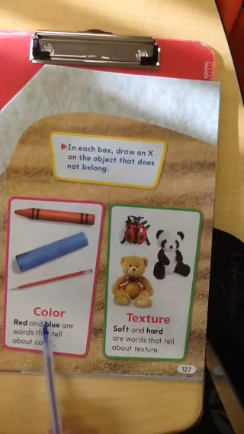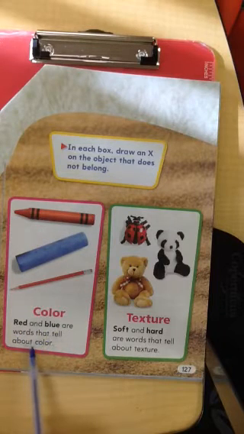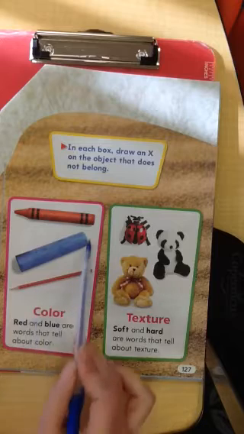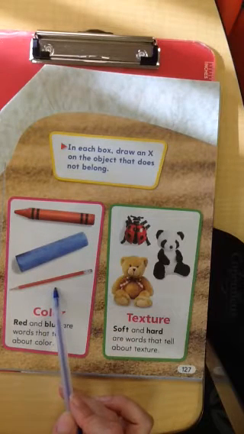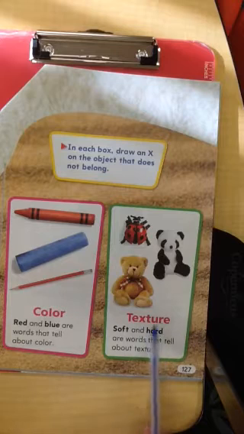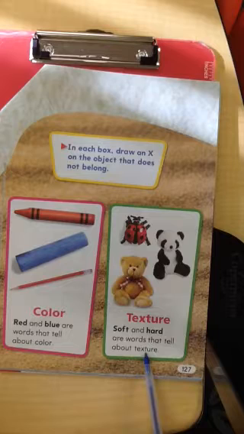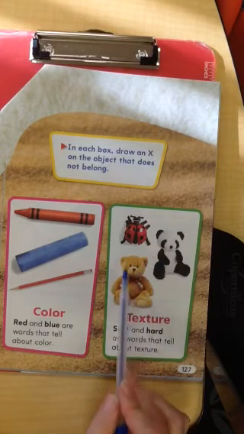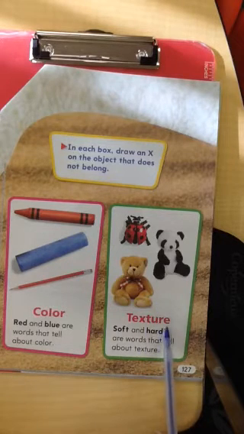And this subtitle says color. Red and blue are words that tell about color. So I want you to look and see at these three objects which one is a different color and put an X on it. Then we're going to move to texture. Soft and hard are words that tell about texture. So two of these are the same and one is different. I want you to put an X on the one that is a different texture than the other two.